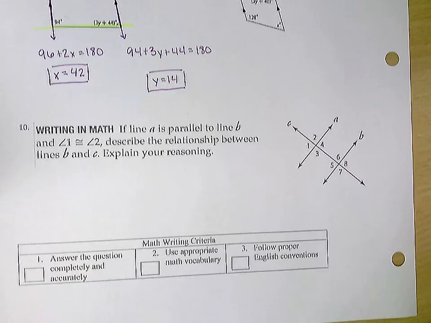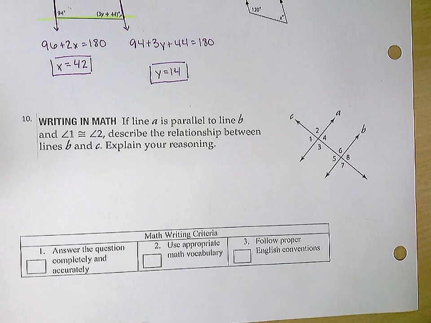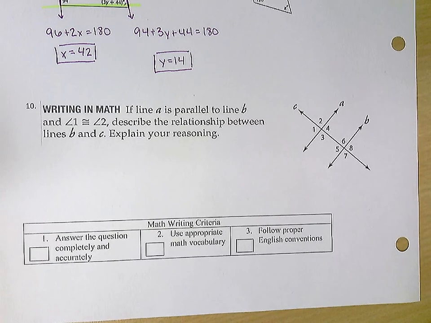All right, last one, number 10. I'm going to skip number 9. If you did number 9 and want to know the answer, x is 60, y is 10. So at number 10, I want you to talk to the person next to you. Read through it, look at your picture, talk to the person next to you, and then we'll go through it.